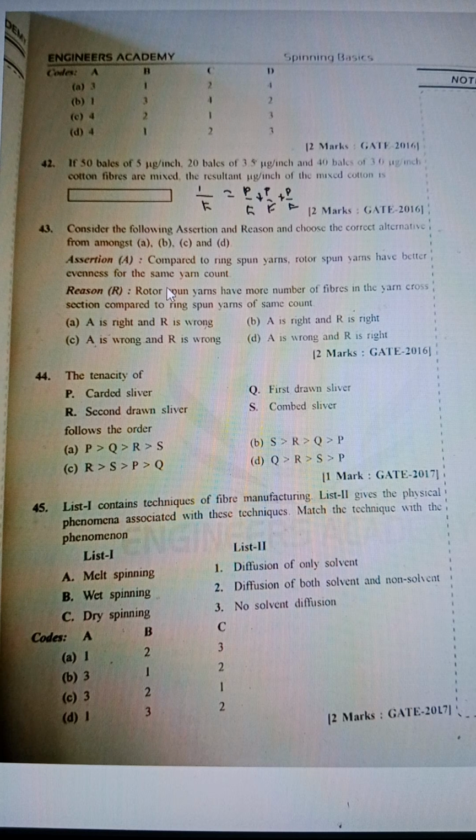p1 is equal to 50, the number of bales, upon 110, the total number of bales, into 5. For p2 it will be 20 upon 110 into 3.5. For p3 it will be 40 upon 110 into 3, which comes to around 3 point something. You can calculate that; we are not wasting time on it.